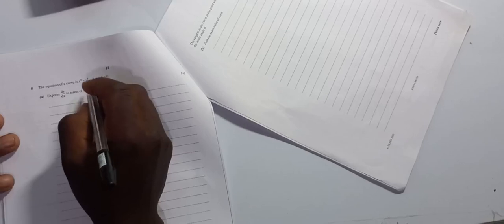So next we are going to look at number 8. Then after number 8, we look at number 9. So first, let us look at number 8. As for number 8, we were given this equation, and we are supposed to look for dy dx for that equation.